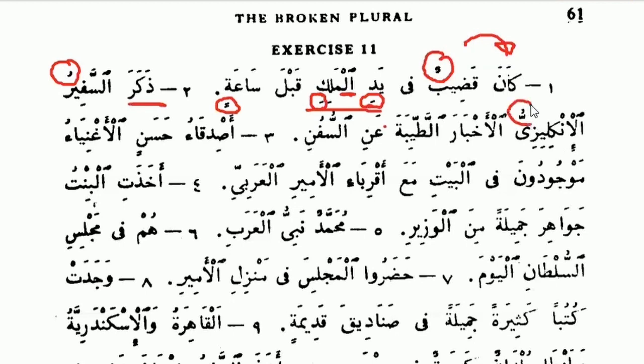Al-Ingleziyu. Again, this has one dhamma and it's definite, like as-Safir. And it comes after as-Safir. So it fulfills the criteria of a sifa, an adjective. So it's the adjective of as-Safiru. So the English ambassador mentioned. Al-Ingleziyu, as you probably worked out, means English. The English ambassador mentioned al-akhbar at-tayyibata.